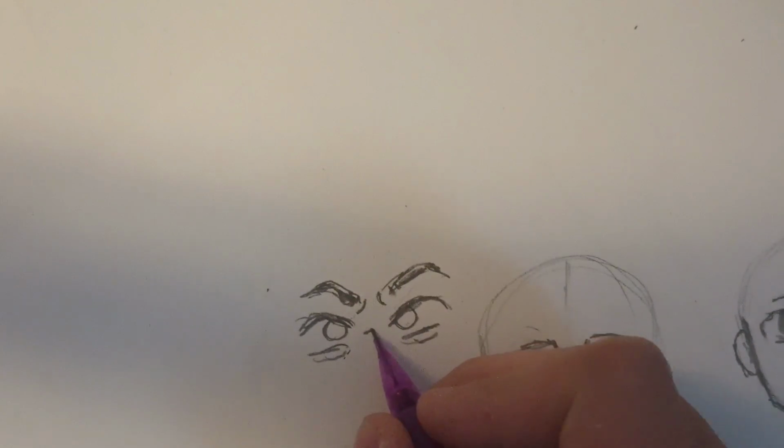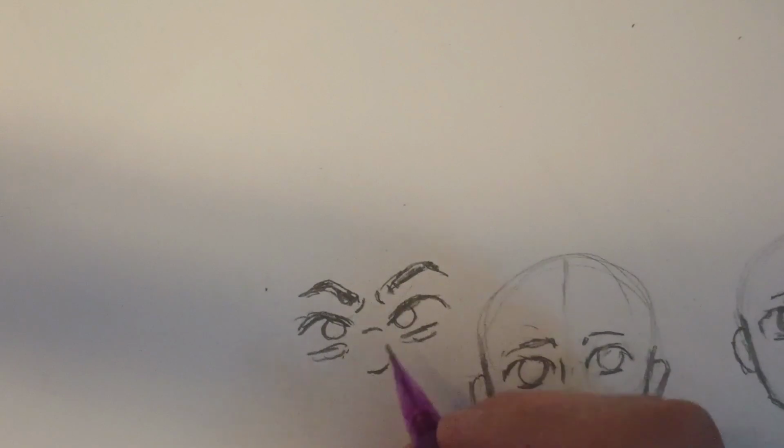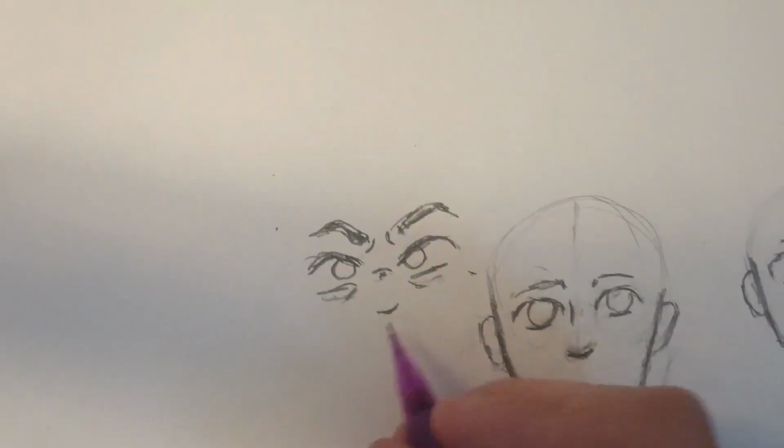Some people also scrunch up their nose when they're angry, so the nose of the character would have wrinkles up here. Your eye bags might be showing a little bit more than usual, and you might be wearing a frown.